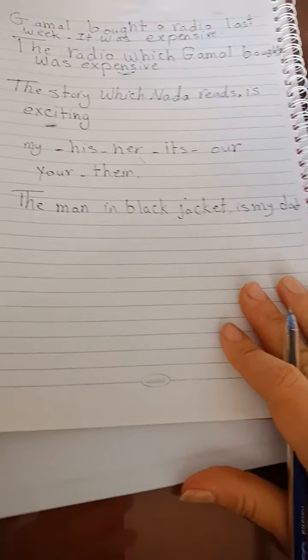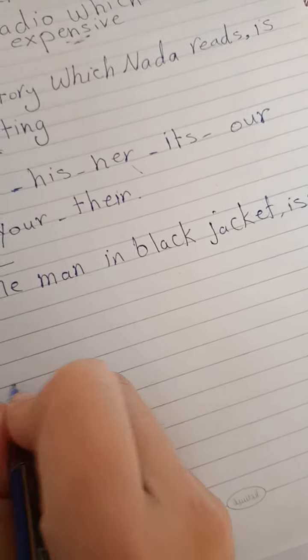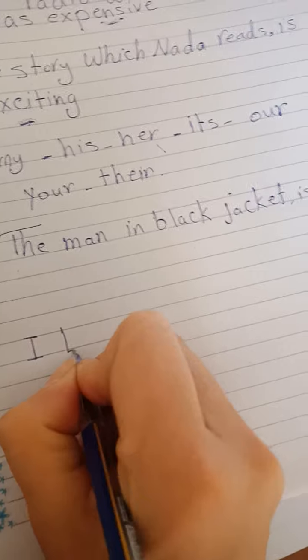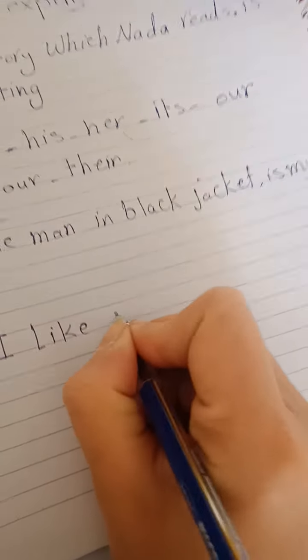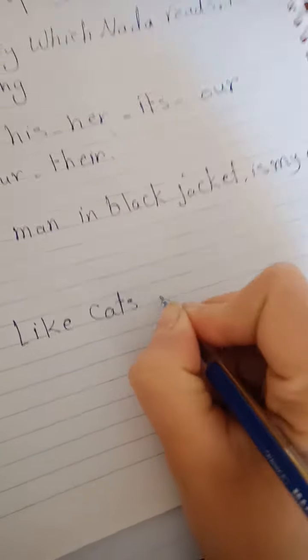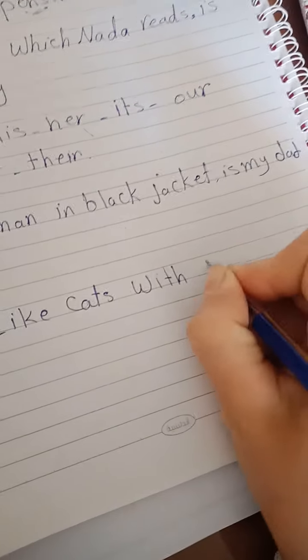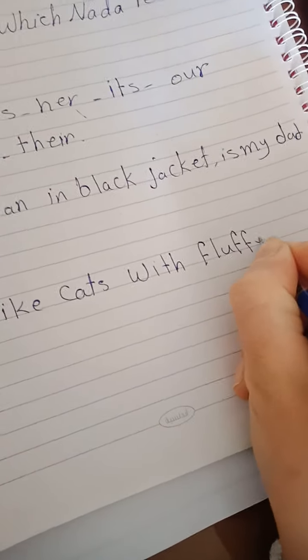Or when I talk about animals, for example, I will say, I like cats with fluffy hair.